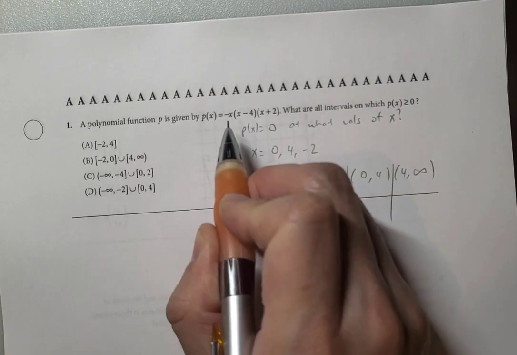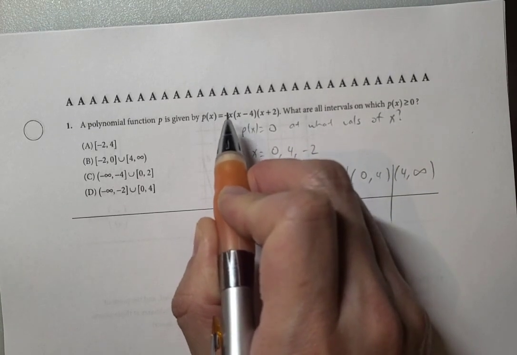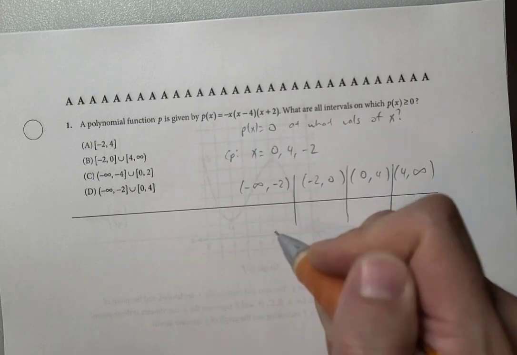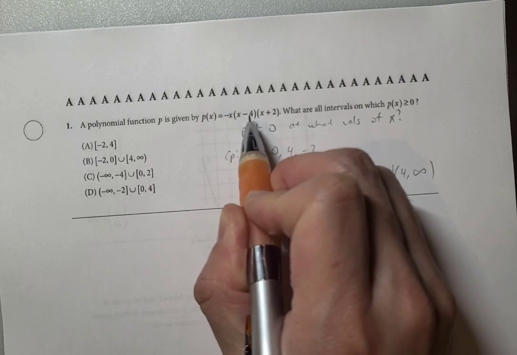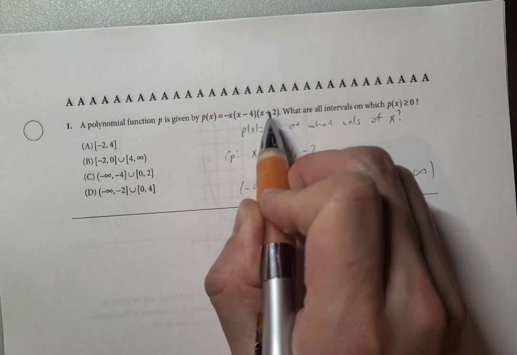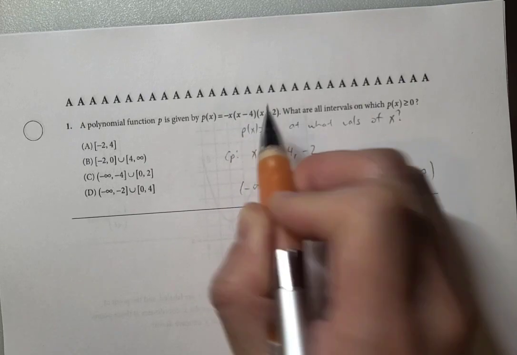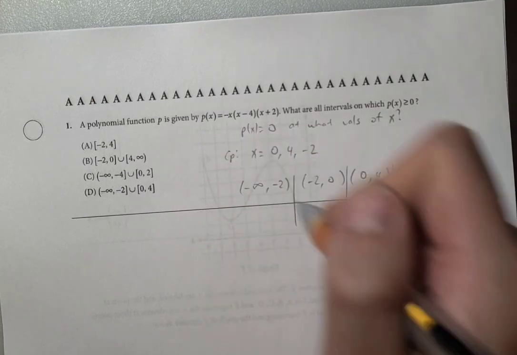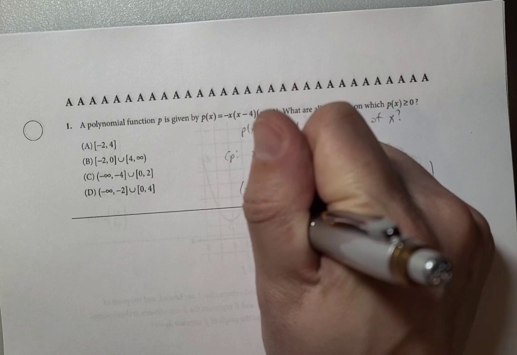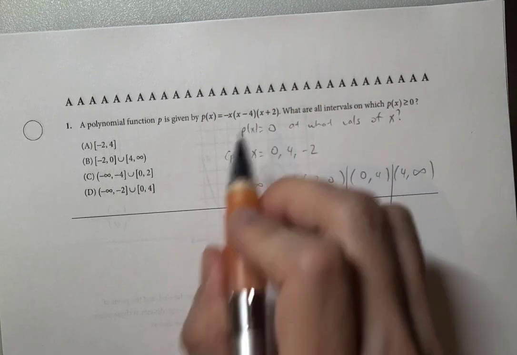So when we plug a big negative number into negative x, like negative 1,000,000, it would become positive. When we plug it in here, it'll be negative here. And over here, when we plug it in, it'll still be negative, like negative 1,000,000 plus 2 is still negative. So we have a positive and 2 negatives, so the total sign at the end would be positive, because 2 negatives make a positive.